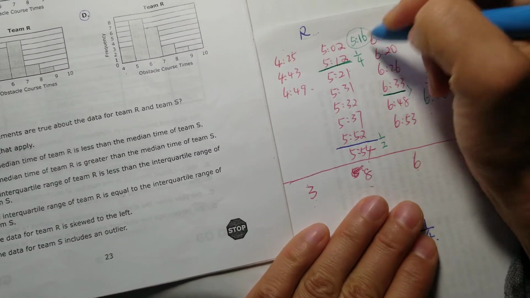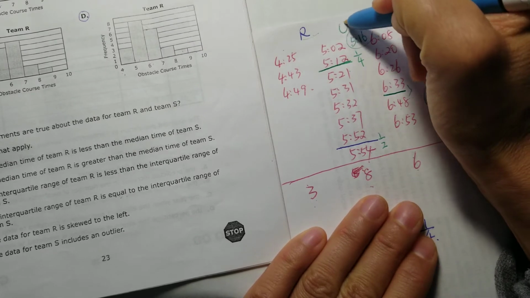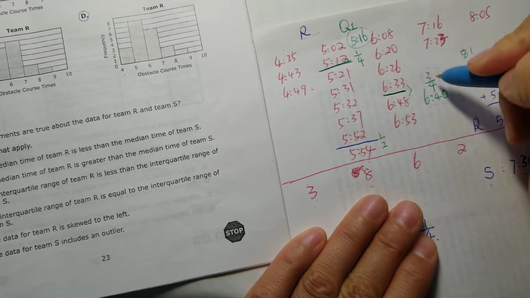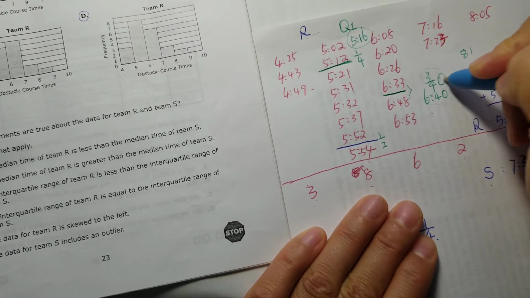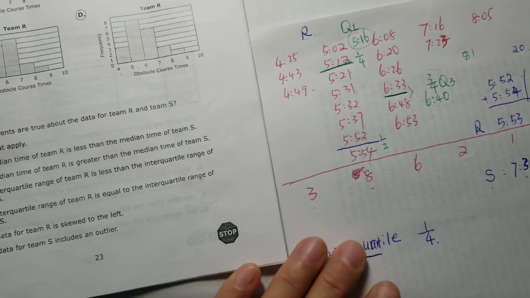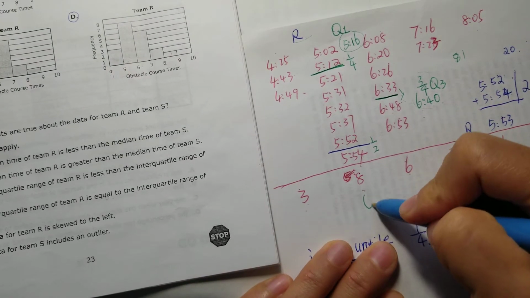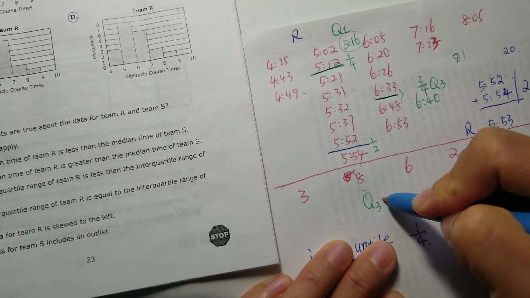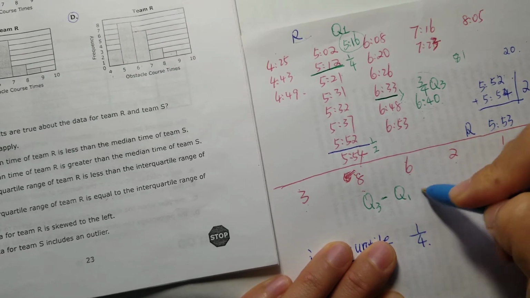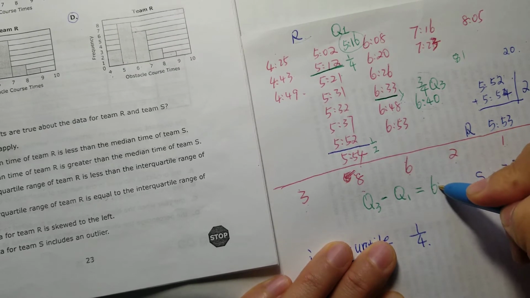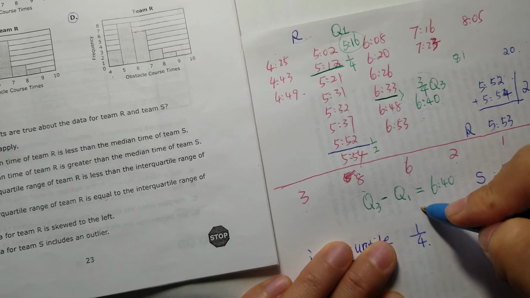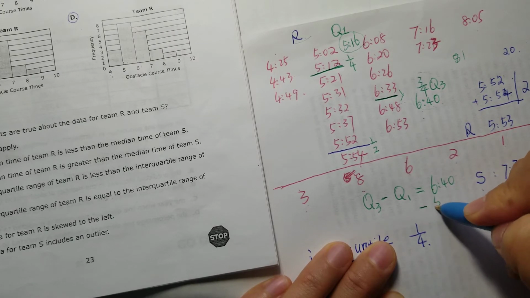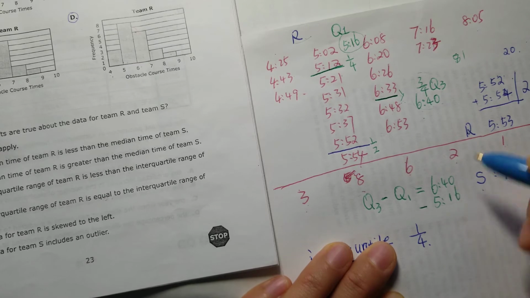Interquartile range means you need to use Q3 minus Q1. Let's mark this one as Q1, this one as Q3. So for the interquartile range, you need to use Q3 minus Q1, which is 6 minutes 40 seconds minus 5 minutes 16 seconds.